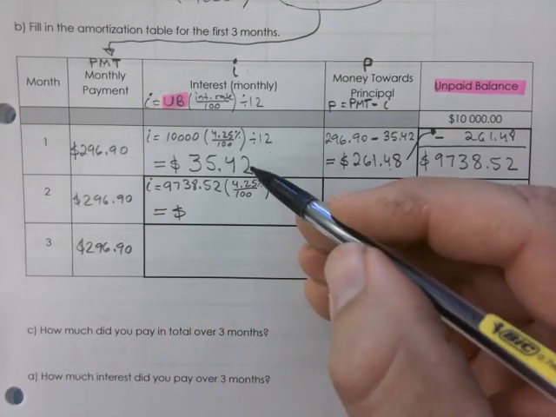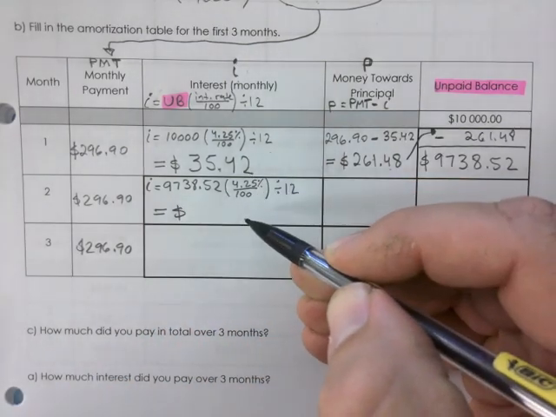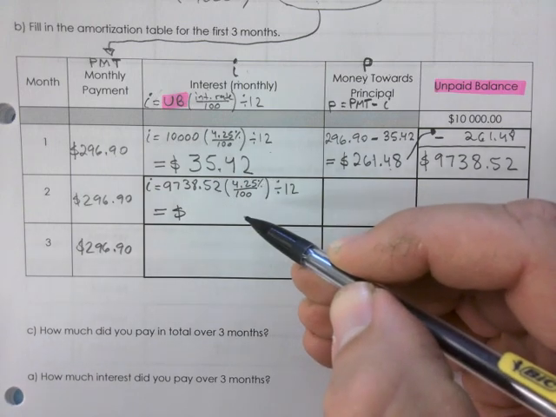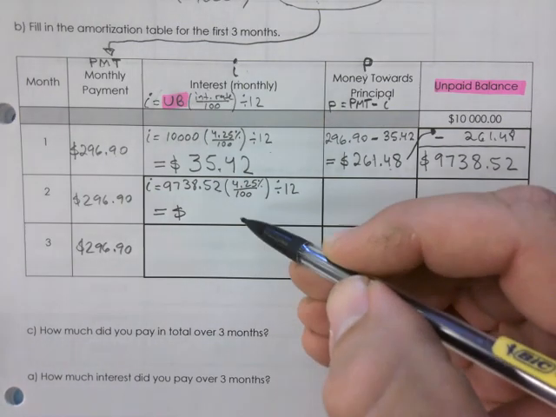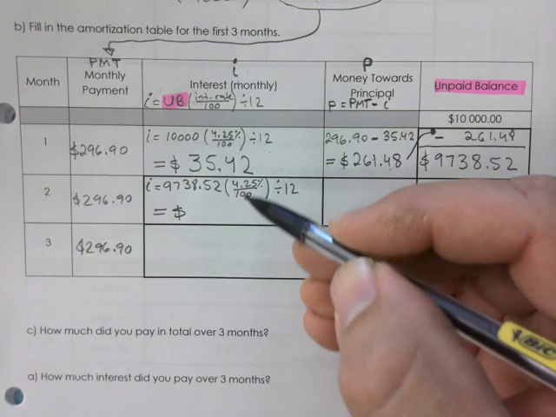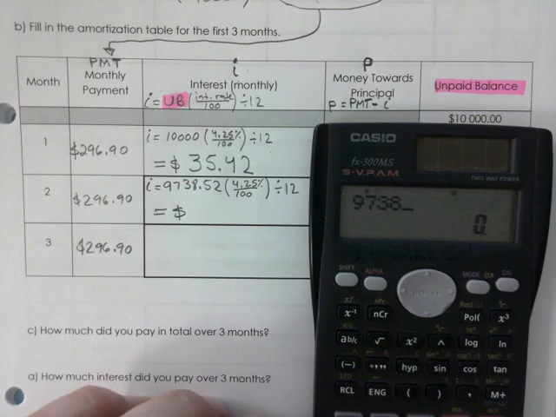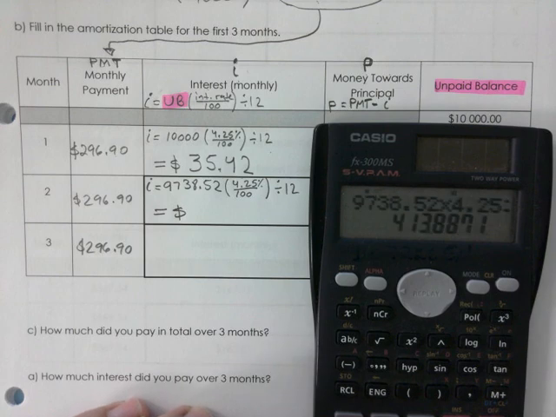True or false, my interest is going to be a little less for the second month. It might be a little less because I owe a little less. So a little less they're going to take off, right? So just make sure you see that pattern. So I'm going to go 97.38.52 times 4.25 divided by 100 equals. Then I go divided by 12.